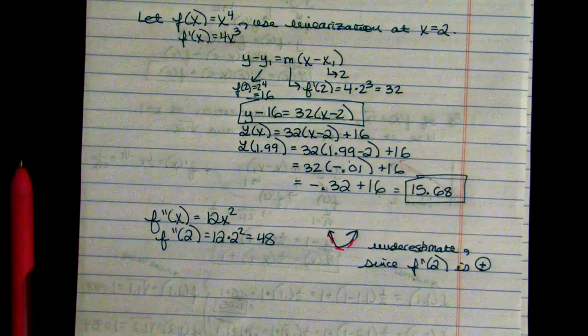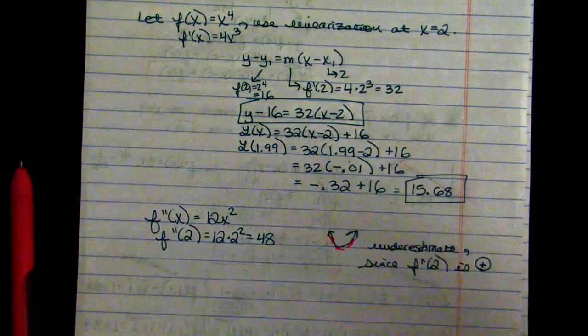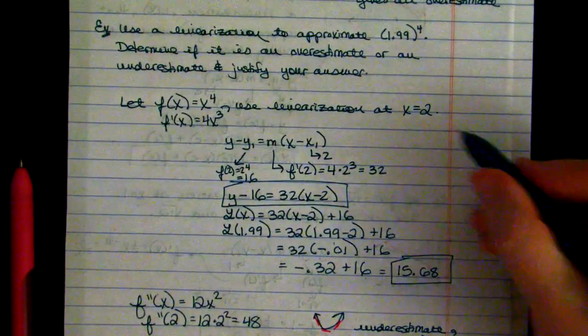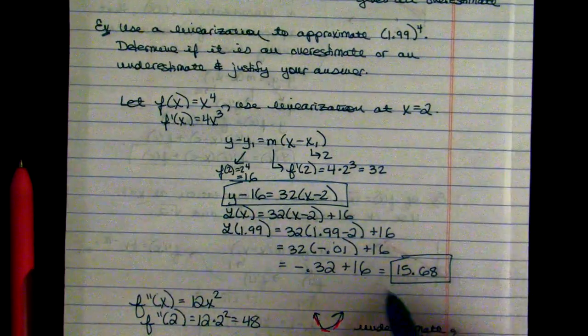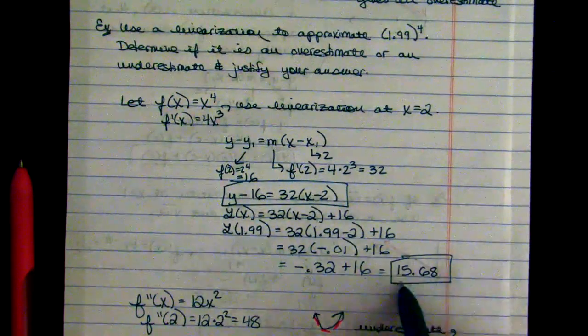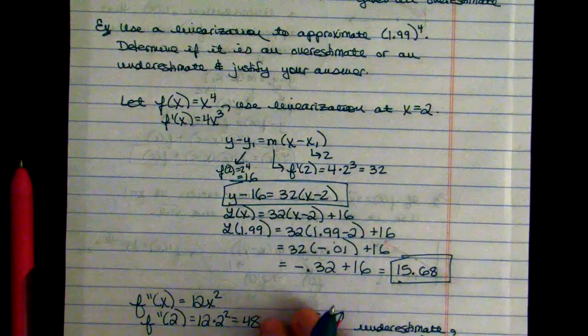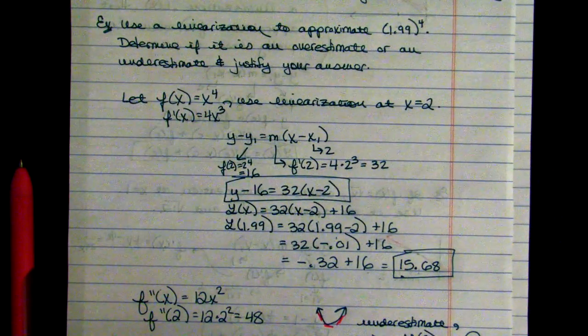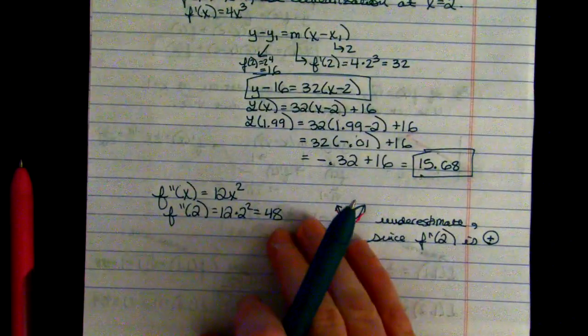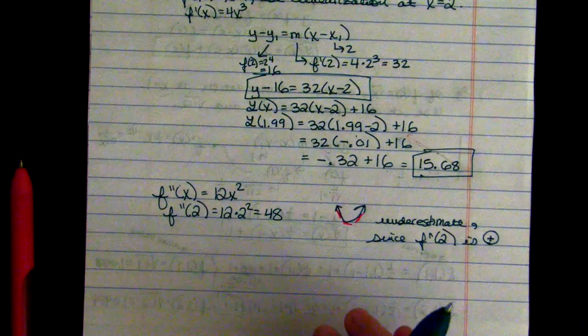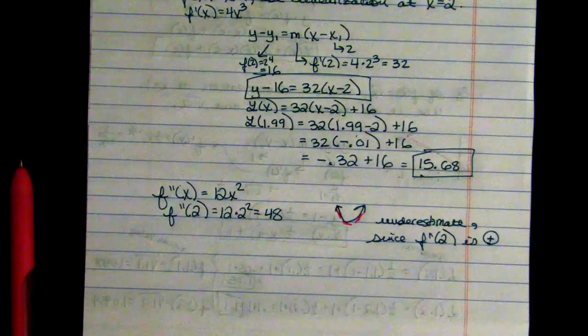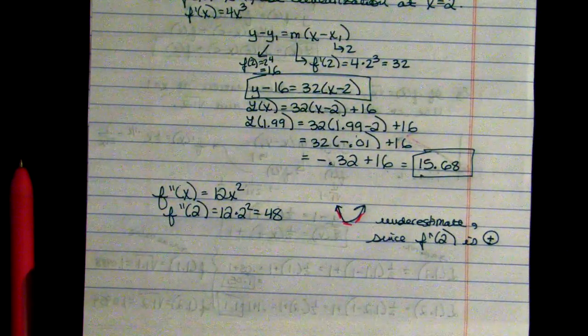Just for fun, let's find the actual value of 1.99 to the fourth and compare it to our approximation to make sure our approximation really was an underestimate. 1.99 to the fourth is going to be a pain by hand, although you could do it: 1.99 times 1.99, then multiply that answer by itself. Take a moment, go to your calculator, and let's get the actual value.